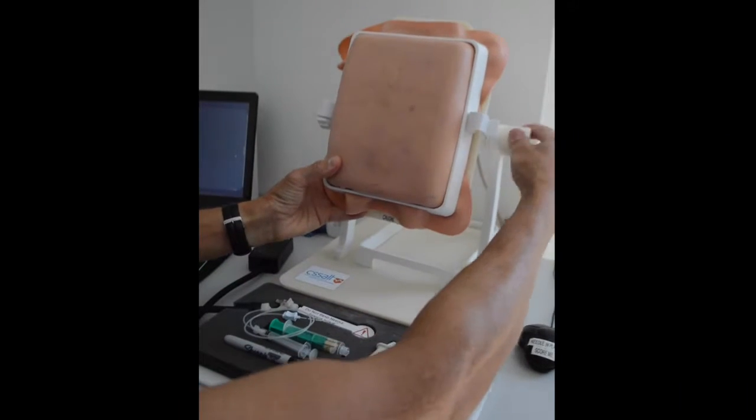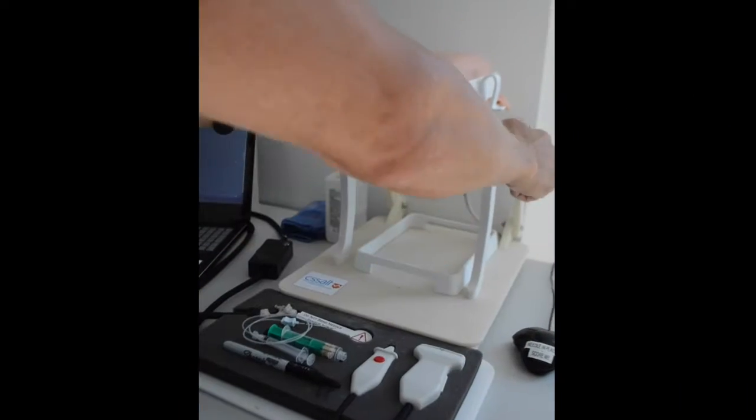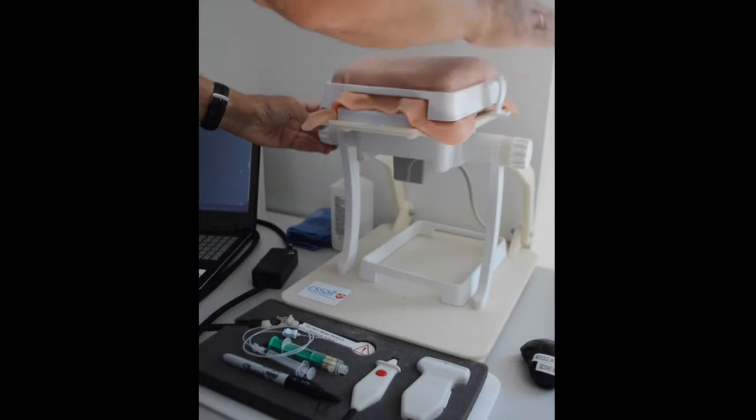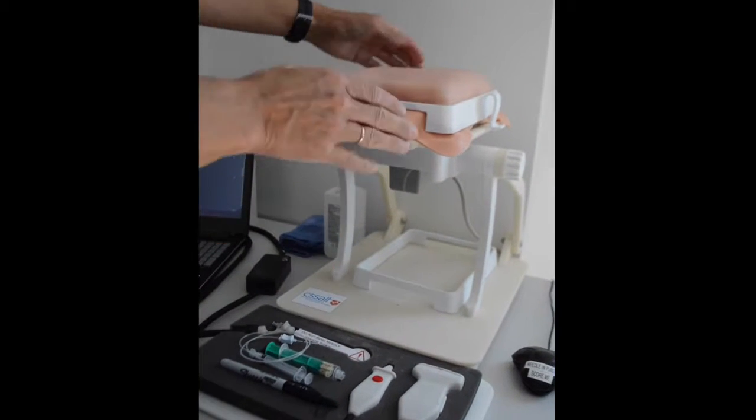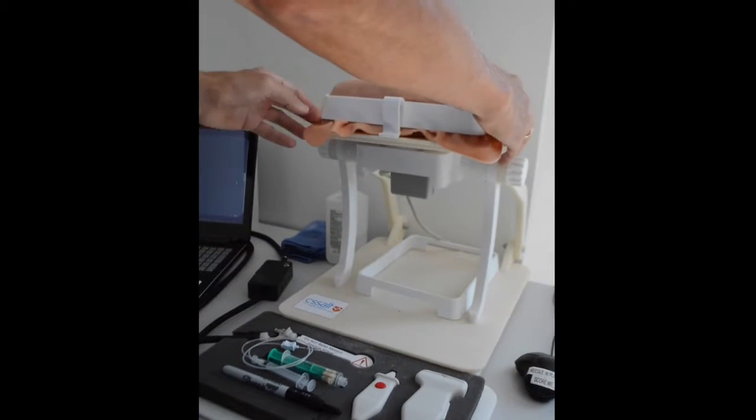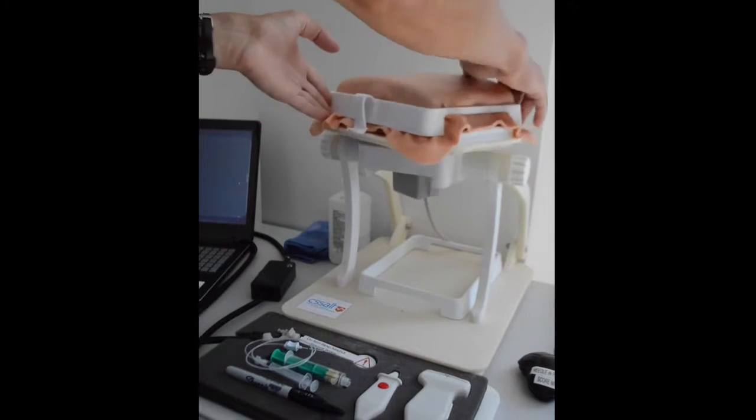If you wanted to, you can even orient the patient to a prone position. In this prone position, you can move the patient to having their head either to the left or to the right side.